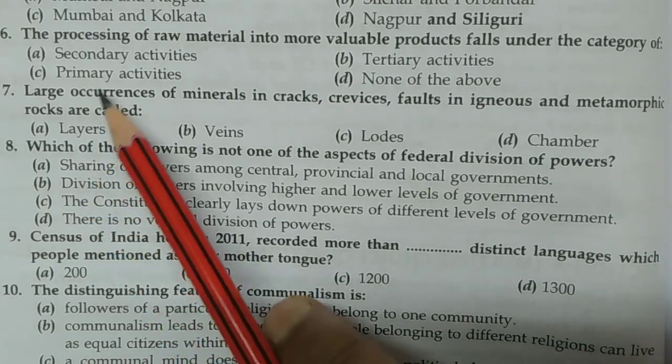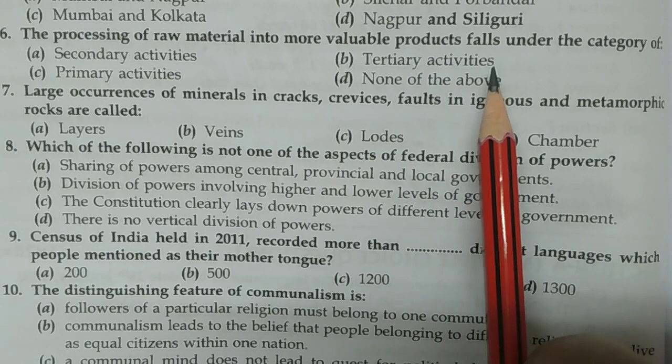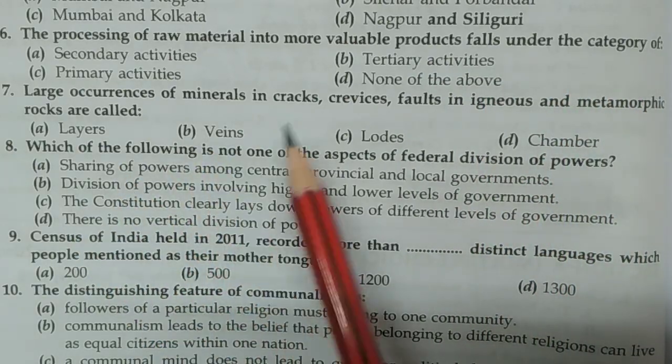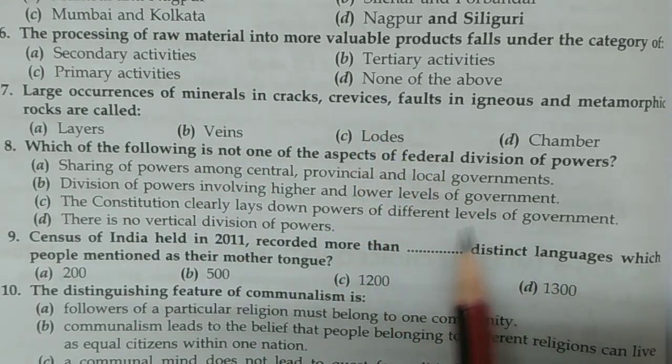Question number 6. The processing of raw material into more valuable products falls under the category of which sector? So you have 3 sectors given, 3 activities given, and the third is none of the above. So which one is the correct? You can choose and write your answer, and you can keep your practice properly.